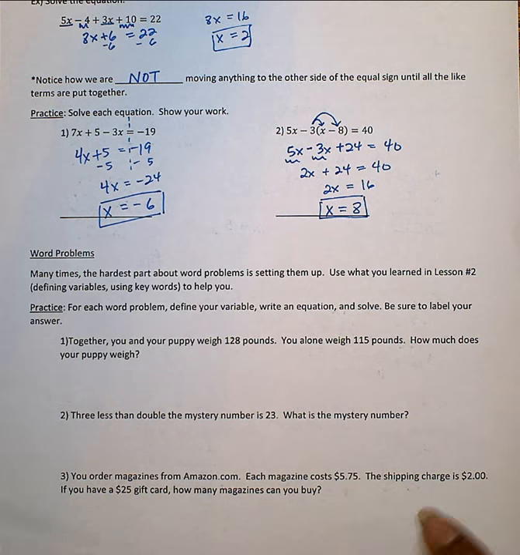So here we go. Let's look at these word problems. We're going to define our variables, we're going to write an equation, and we're going to solve it. So putting all the stuff together from the last few days. So together, you and your puppy weigh 128 pounds. You weigh 115 pounds. How much does your puppy weigh?